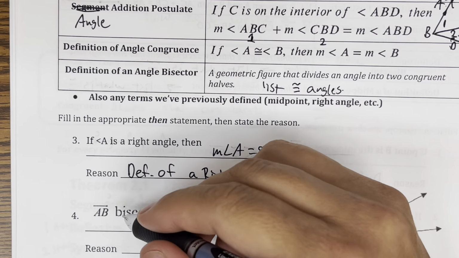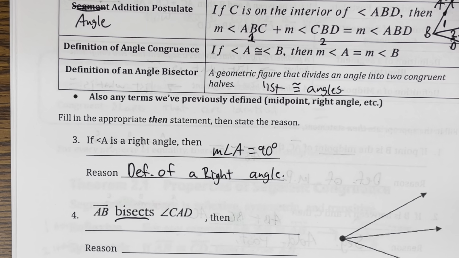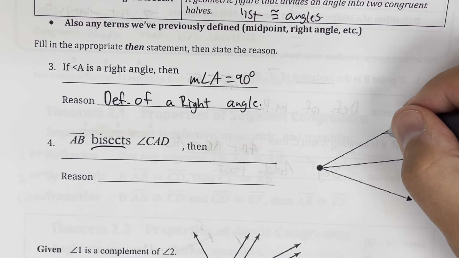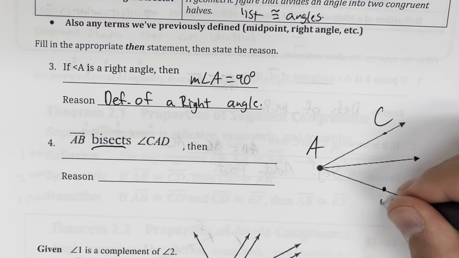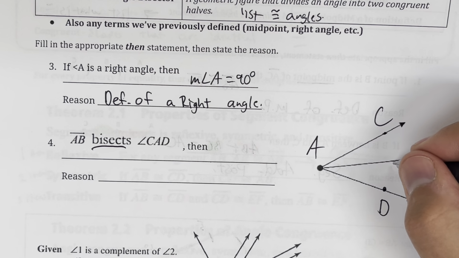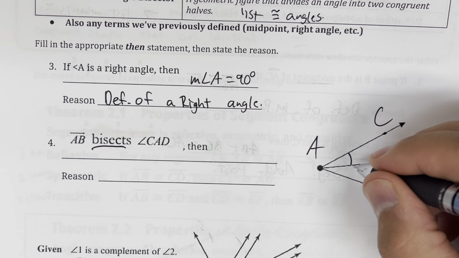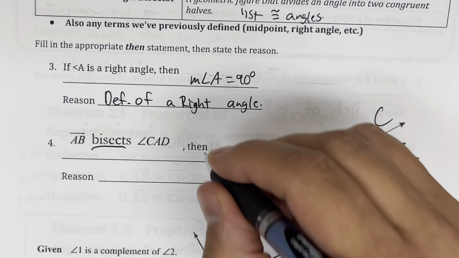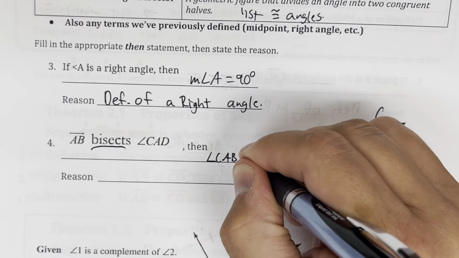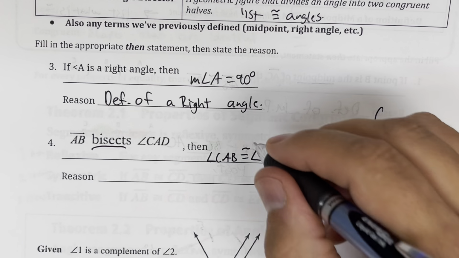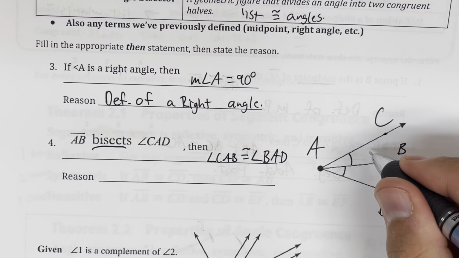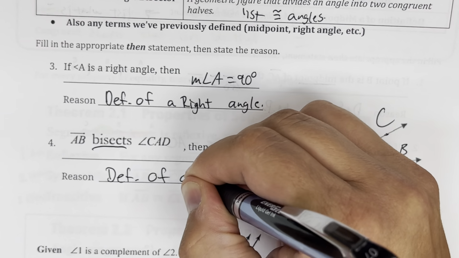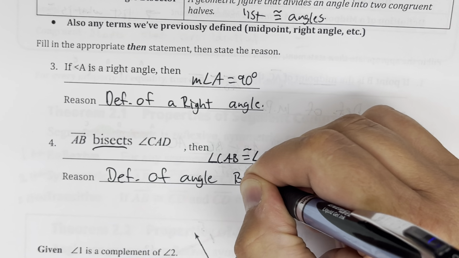Next step says AB bisects. There's the key word. If it bisects, we have to list the congruent parts. So I'm going to draw the diagram here. AB is bisecting angle CAD. CAD is the big one. AB is the bisector, so these two angles are congruent. Put the tick marks in. So I would know angle CAB is congruent to angle BAD, the top one congruent to the bottom one. Reason: definition of angle bisector.